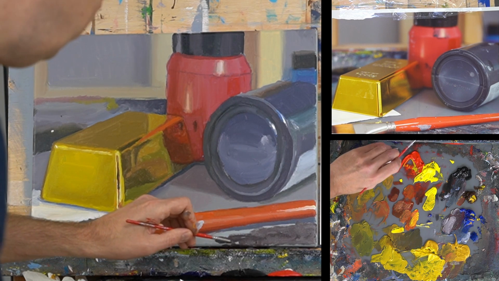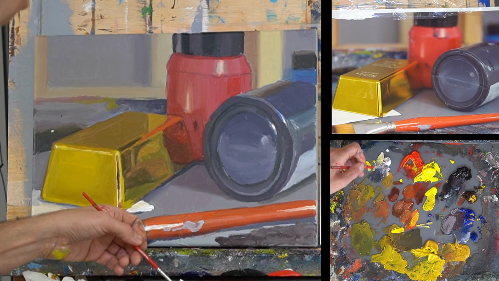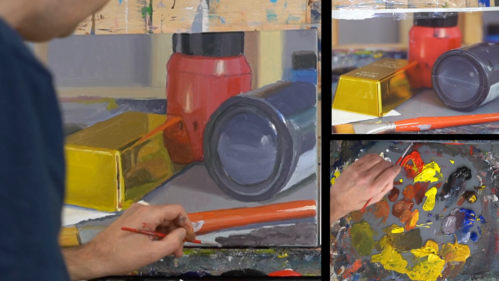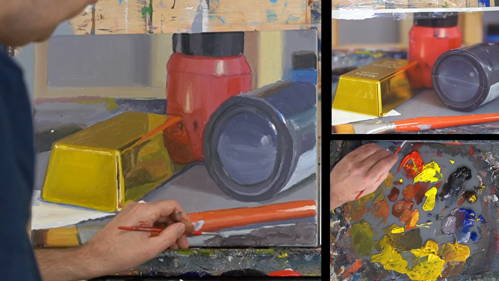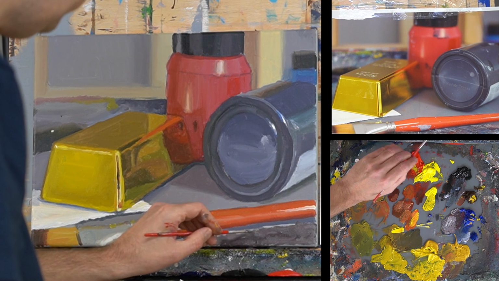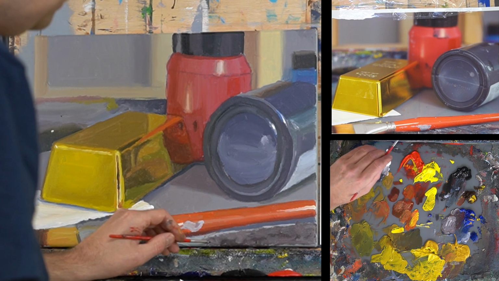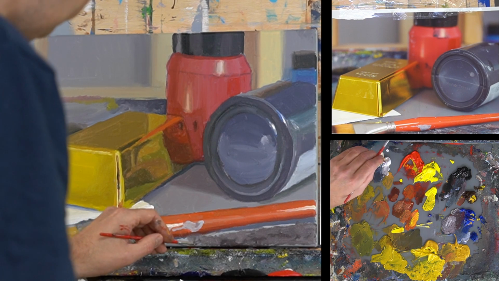Now, if you want to try for yourself with the same picture, that's no problem. I'll put the link in the description to the photograph. Made the photograph myself, so no copyright. And you're welcome to try.